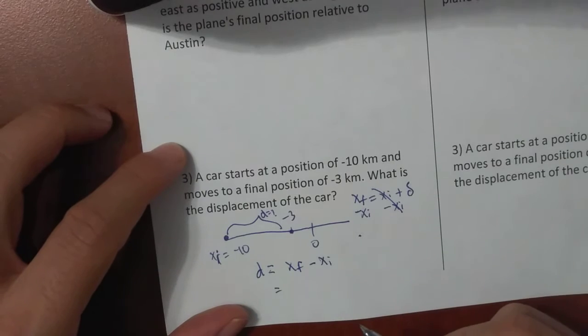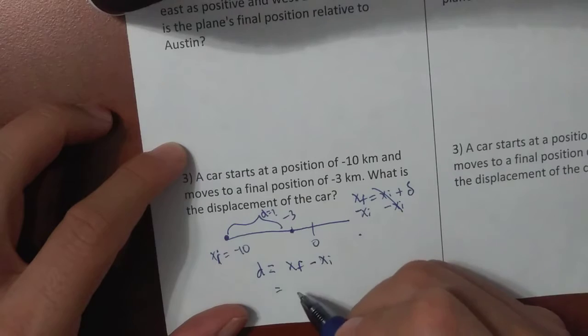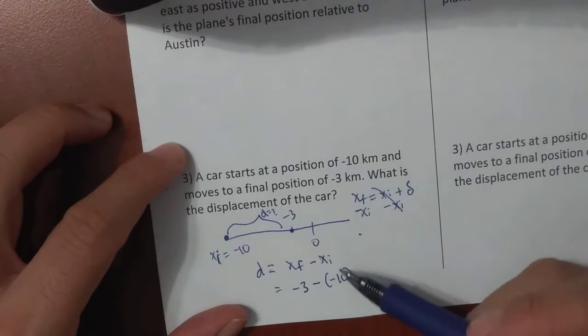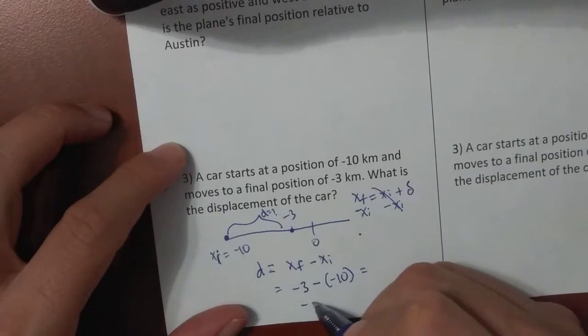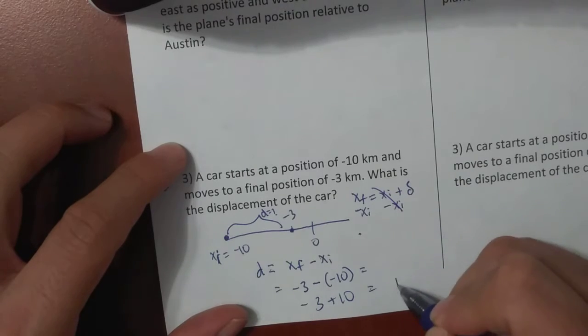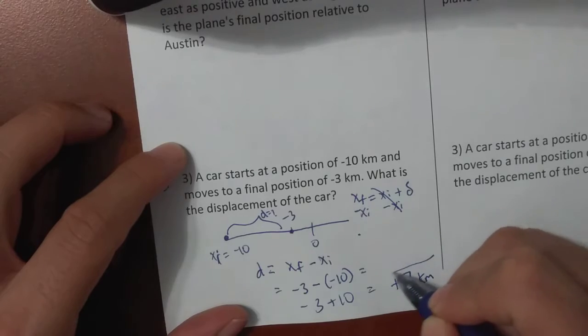And that means it's going to be xf, negative 3, minus a negative 10. So you have to make sure you keep the signs. So that's going to turn into negative 3 plus 10, which is a positive 7 kilometers.